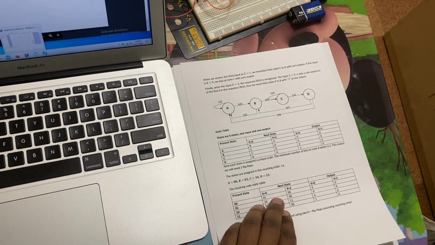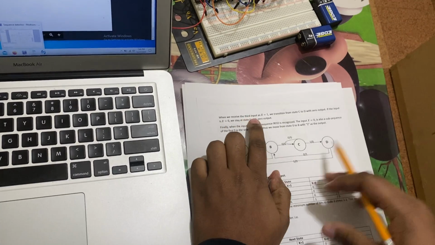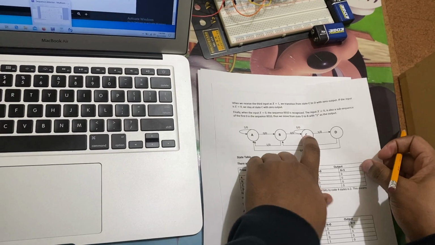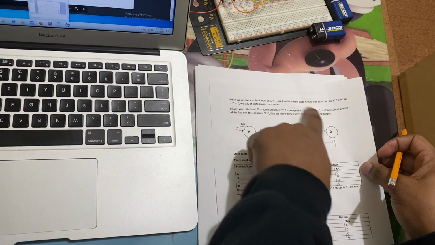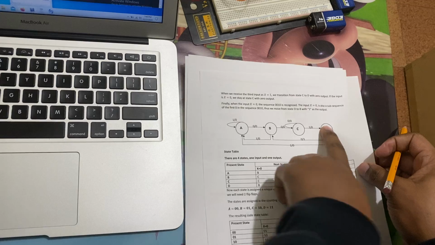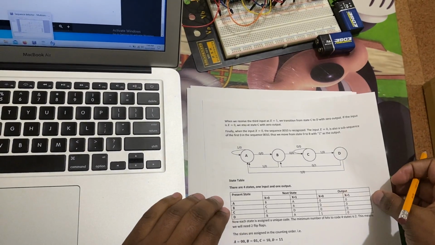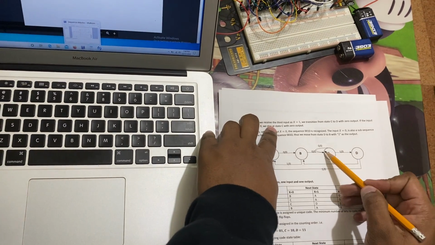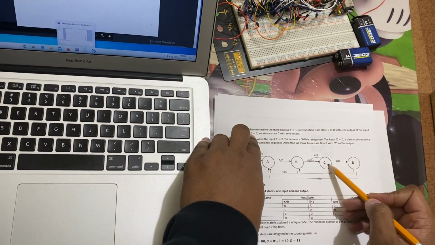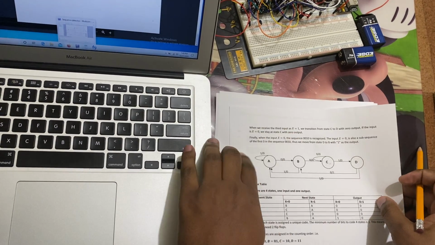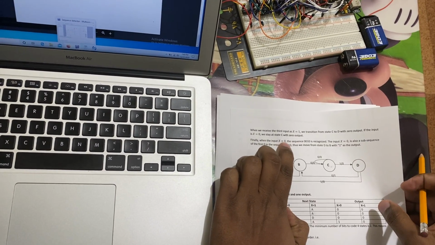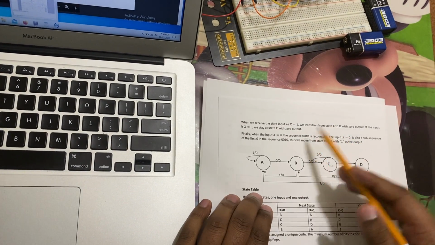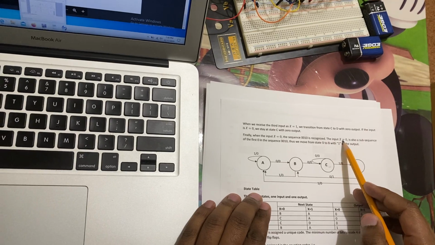Let's go back here. When we receive the third input X equal to 1, we transition from state C to D with 0 output. If the input X is 0, it stays at state C. Finally, when the input X is 0, the sequence is recognized.